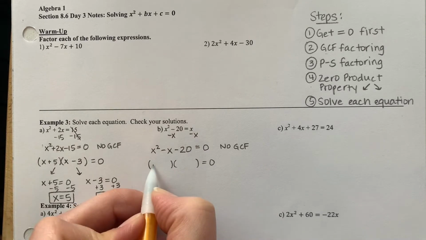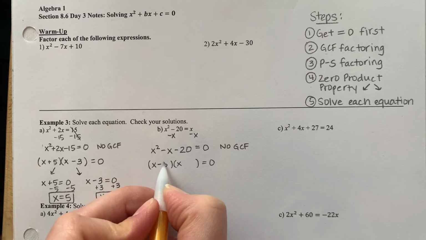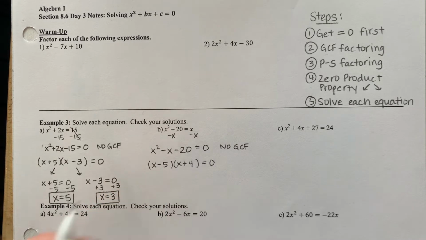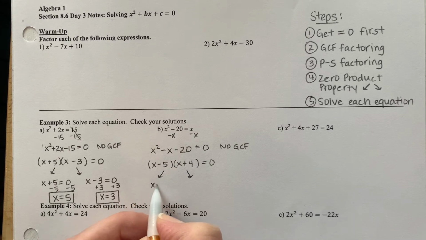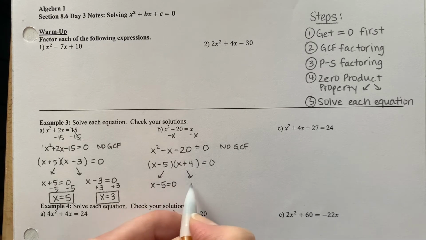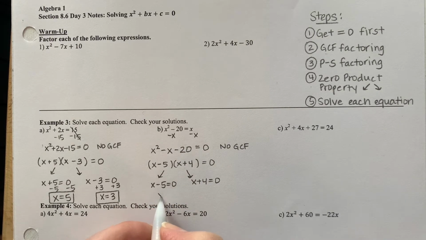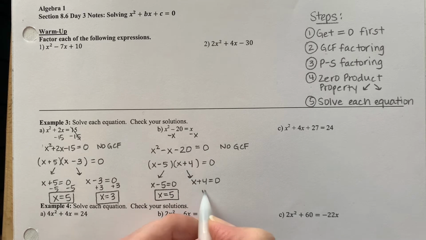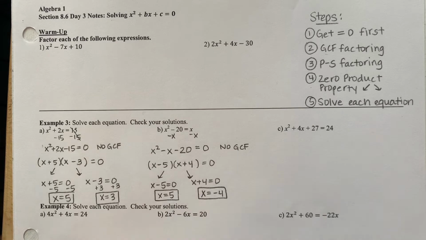So next I do product sum. My two factors that are going to work here are negative 5 and a positive 4. Then I split up and I say x minus 5 equals 0 and x plus 4 equals 0. I add 5 to both sides, so I get x equals positive 5, and then I subtract 4 and I get x equals negative 4.